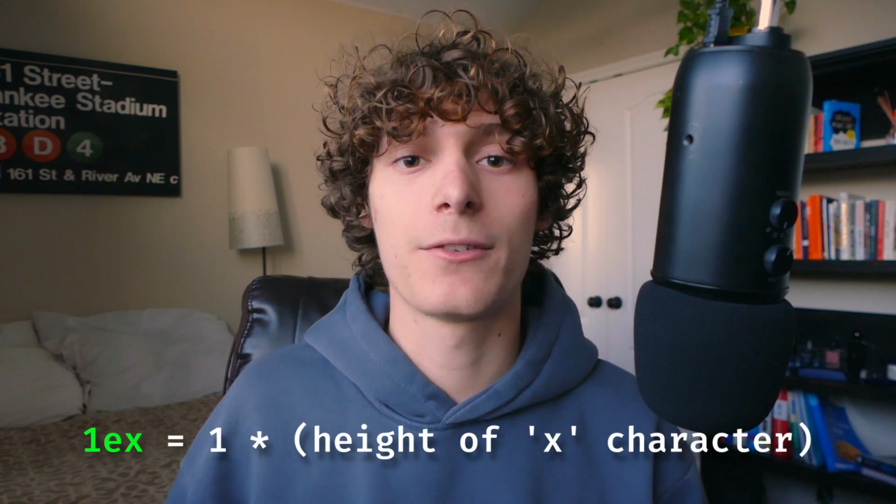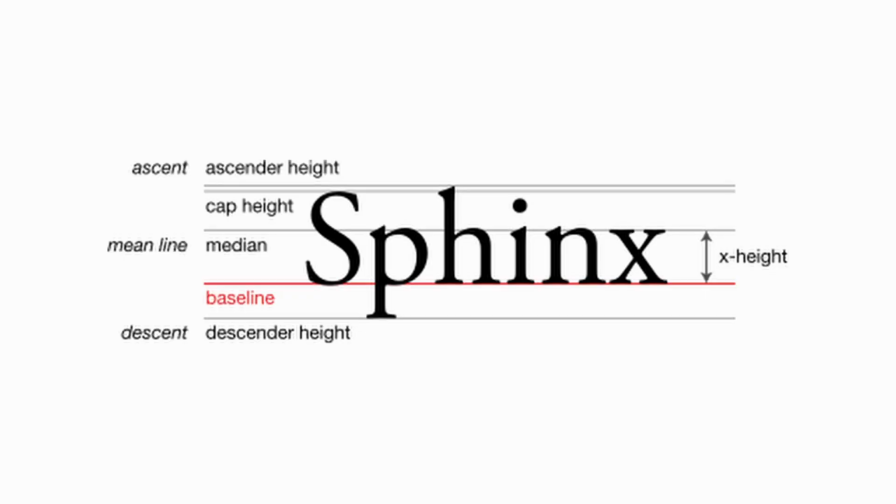Now this next one is a little niche, and I've personally never used it myself. We have the ex unit. This unit is relative to the x-height of the current font. Now the x-height refers to the height of the letter x of the given font. And if the browser can't determine that because it's a certain kind of font, then it automatically defaults to about 0.5 em. Now, you'll probably never use this, but it's really cool.